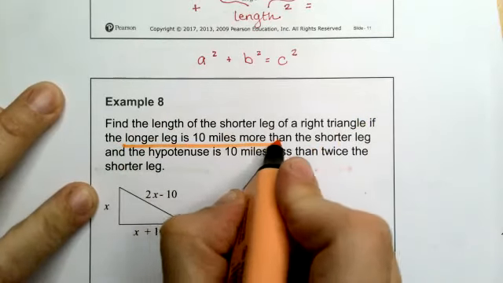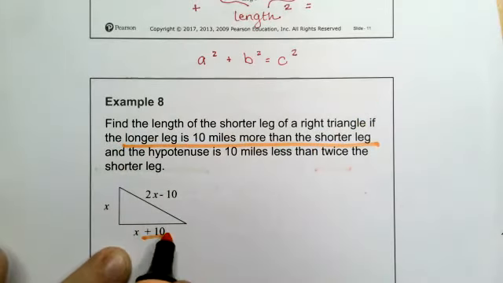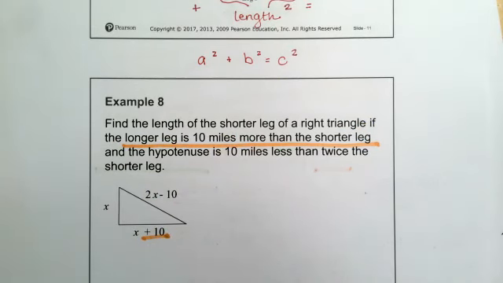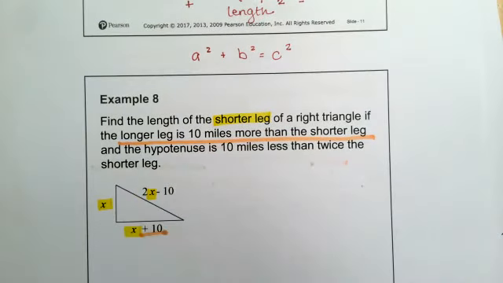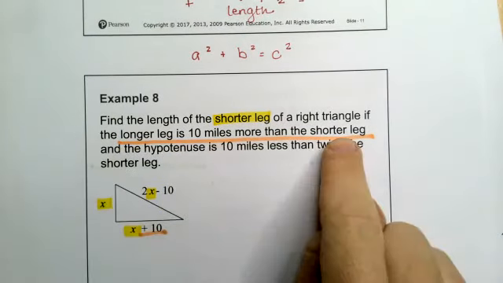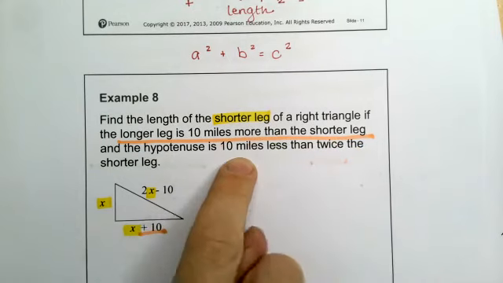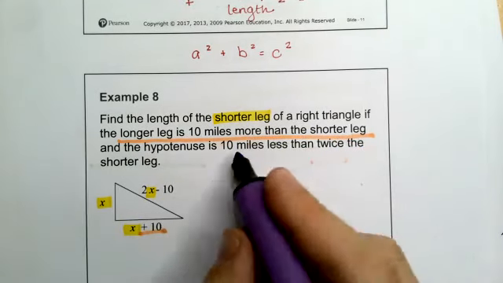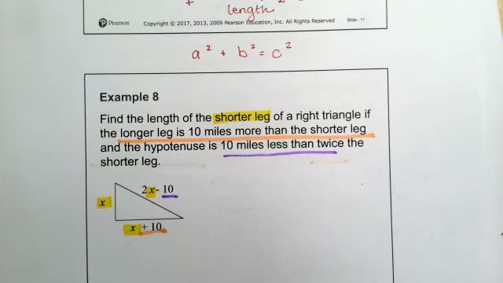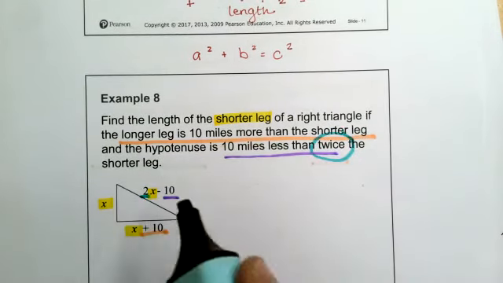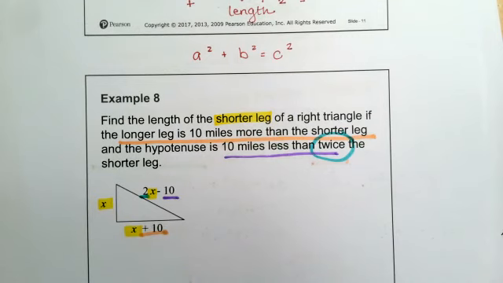The longer leg is 10 miles more than the shorter leg, right? The shorter leg is just going to be x, the shorter leg of a right triangle. The longer leg is 10 miles more than the shorter leg. The hypotenuse is 10 miles less than twice the shorter leg. Okay, that's how they got these numbers. But that's just reviewing what we did at the beginning of the semester, just practicing translating from English to math.